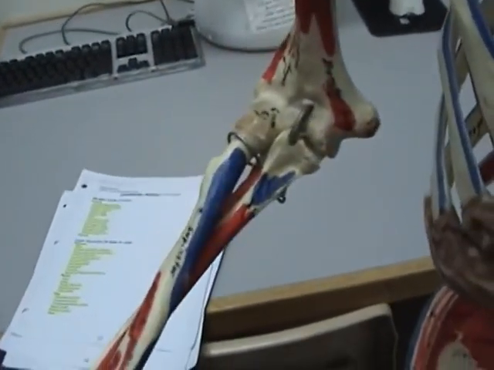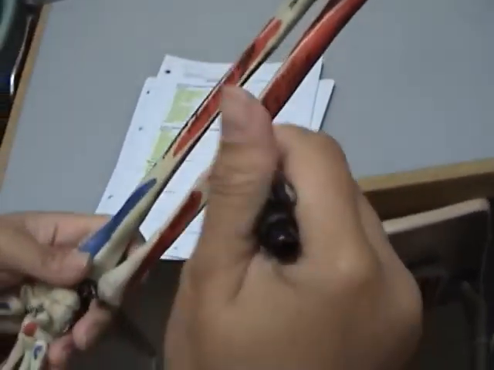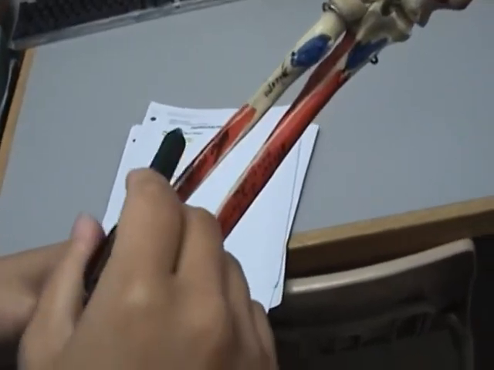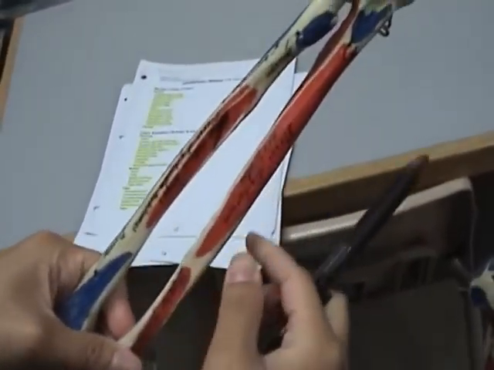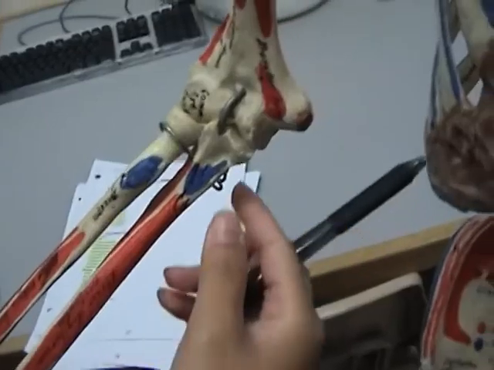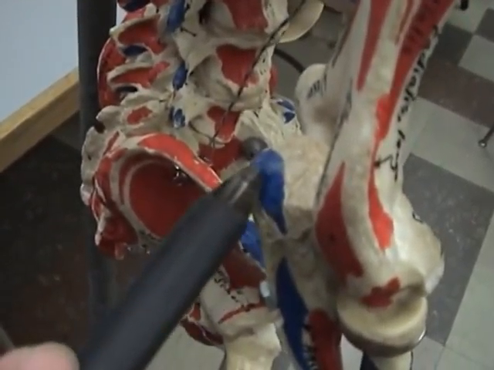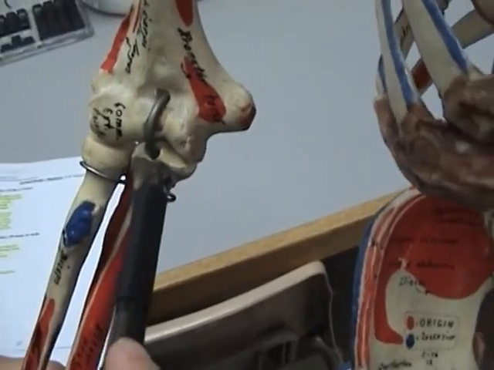Okay. Let's go over the radius and your ulna. This is your ulna. This is your radius, the lateral part. For the ulna, you've got the olecranon process, which is back here, and then your coronoid process.